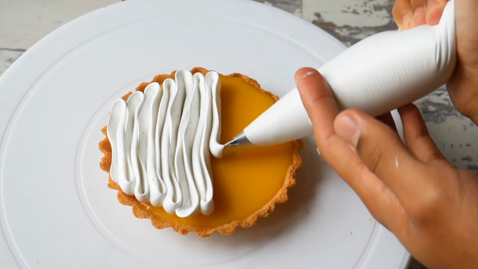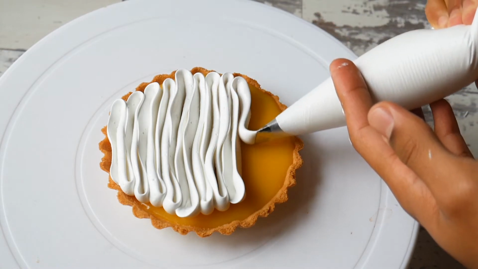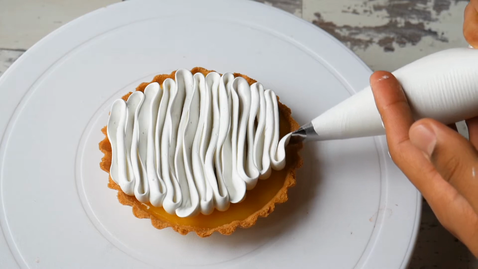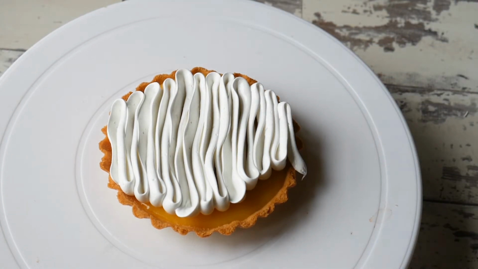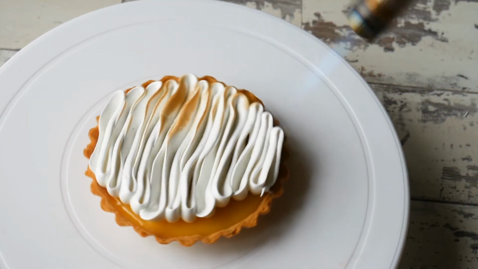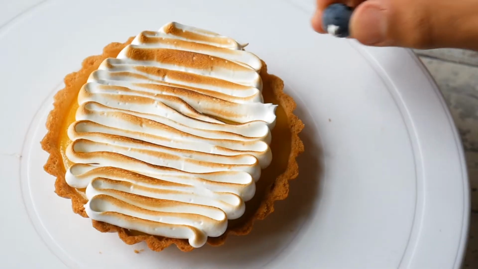I found it was better to pipe this as close to the tart as possible. Otherwise you end up with some really wonky lines, which I discovered as I was doing this. It's not perfect, but it was a piping style that I wanted to try. You're never going to get better at doing anything if you just avoid doing it, so I just wanted to give it a go. So here I've just got my blowtorch and I've just burned it.